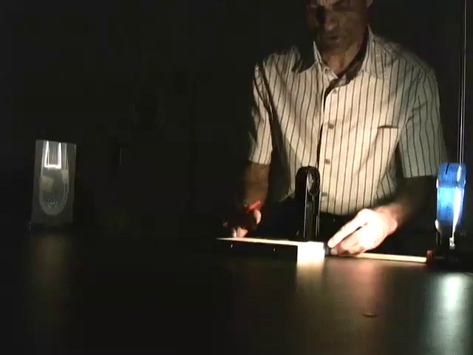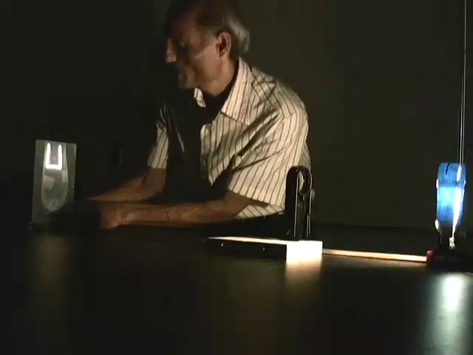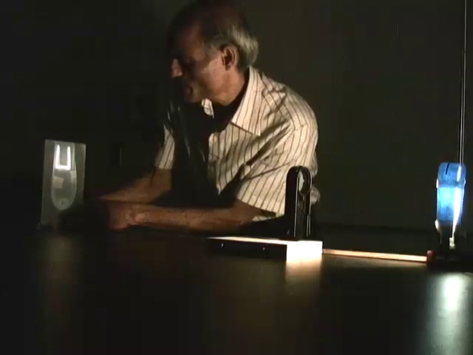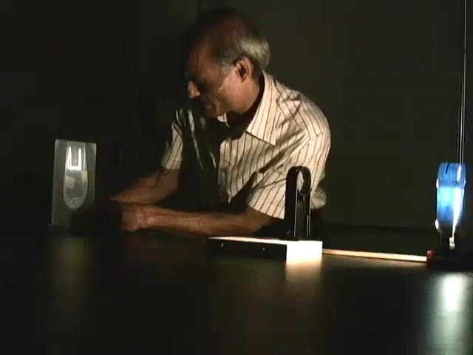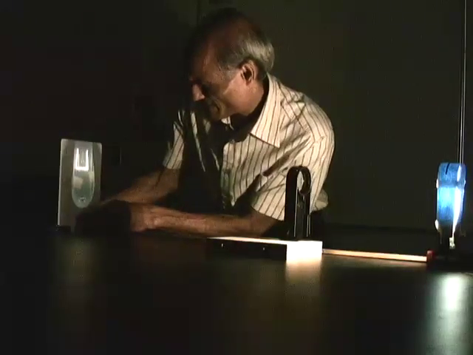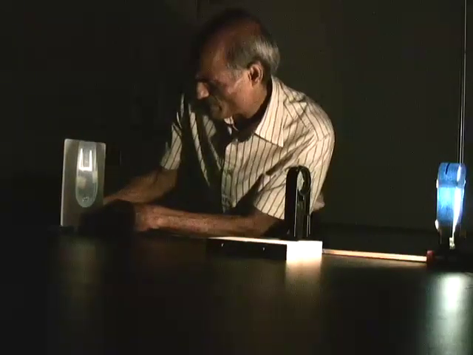Let's now do a third object distance. I'm now going to change the object distance. That's a new object distance. Stop the video when you see the image very clear. Move it forward and backward.